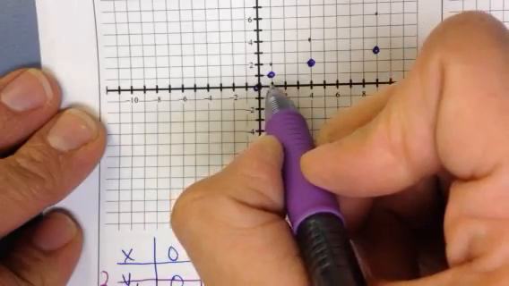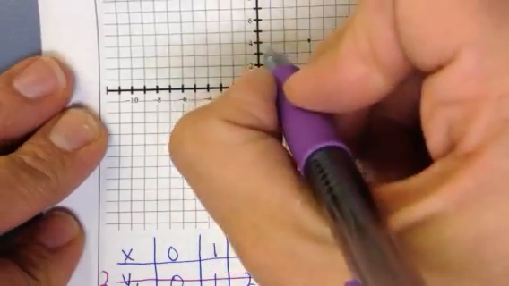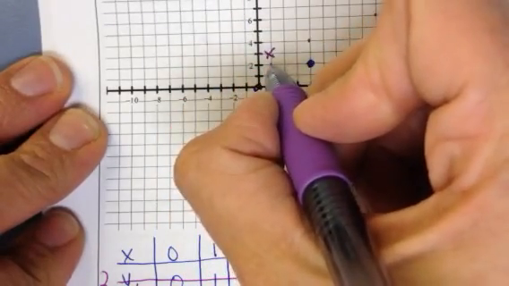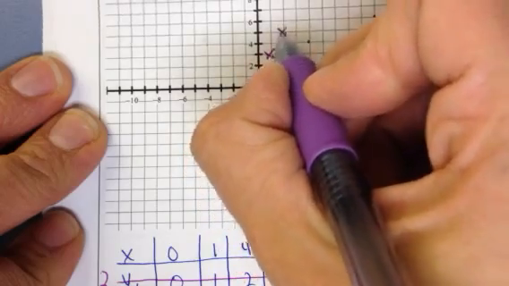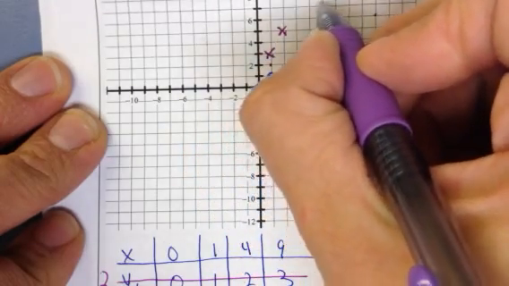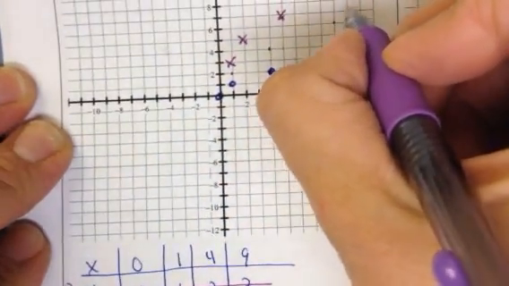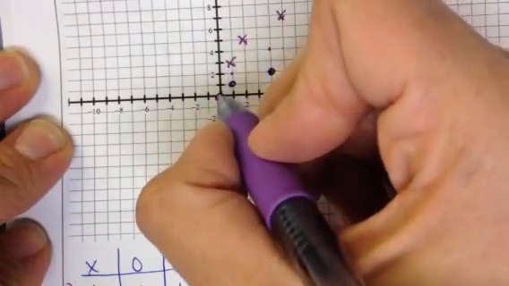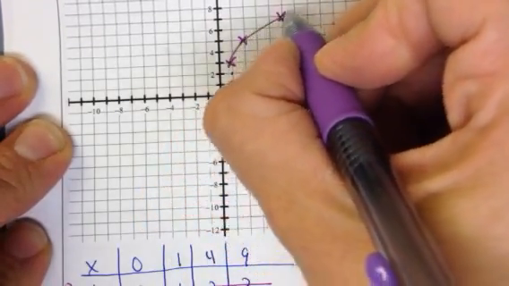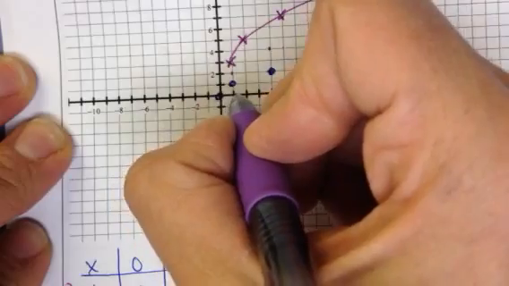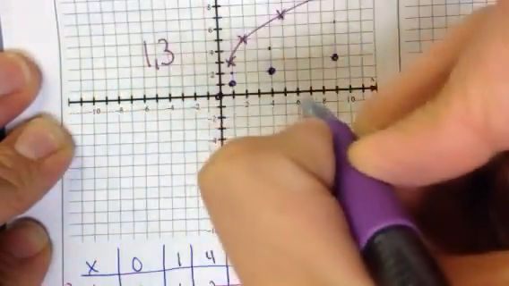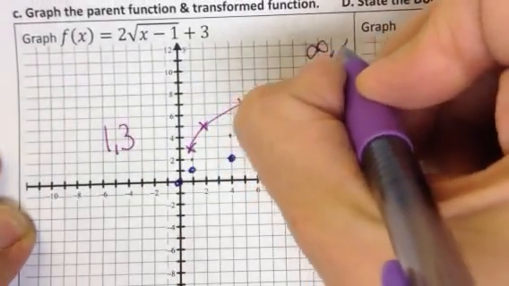It's going to go right 1 and up 3. And now this point is going to go right 1, up 3, right 1, up 3, right 1, up 3. And now instead of starting here, it's going to start here. And it's starting at 1, 3. And then it's still going to infinity, infinity.